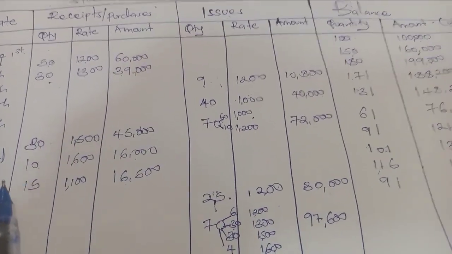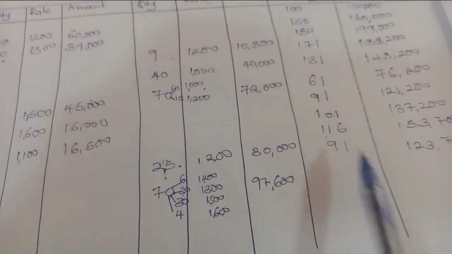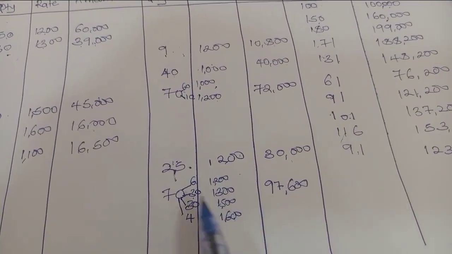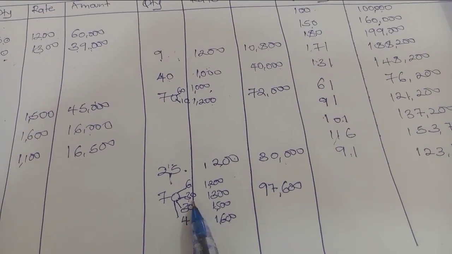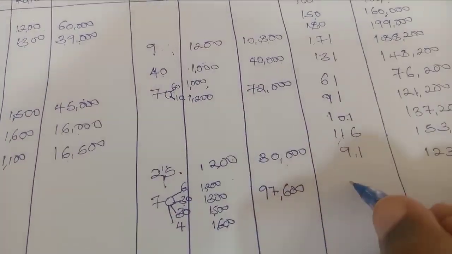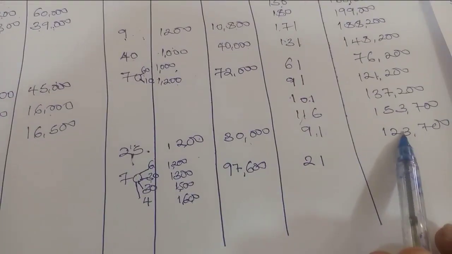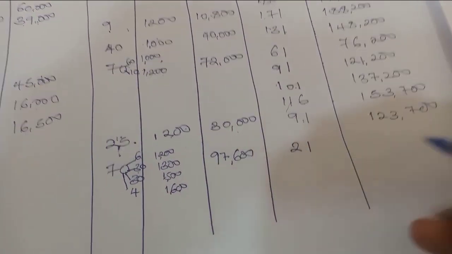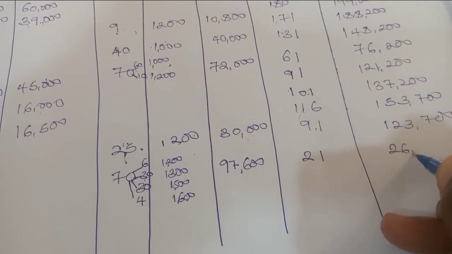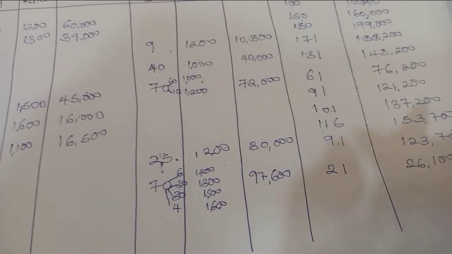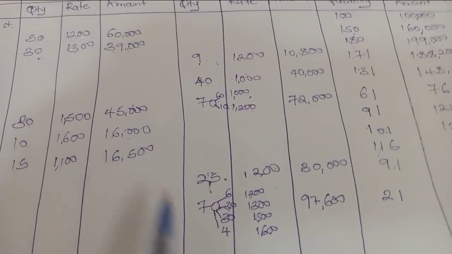So here the balance, we shall get this minus this. This minus this, it will be 21. Then this minus this, it will be 26,100. So here we removed 4 from the 10, meaning we remained with 6.